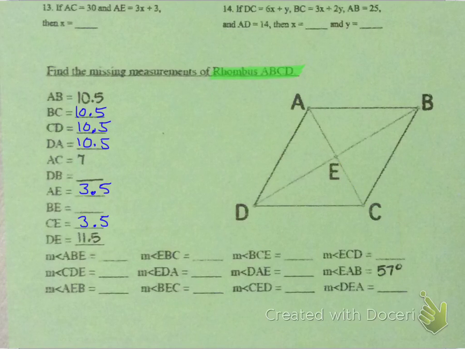Okay, so now let's take a look at DE. DE is this part of the diagonal. That part is 11.5. Okay, so I know that because the diagonals bisect each other, that part and that part are congruent. So from B to E is also going to be 11.5.